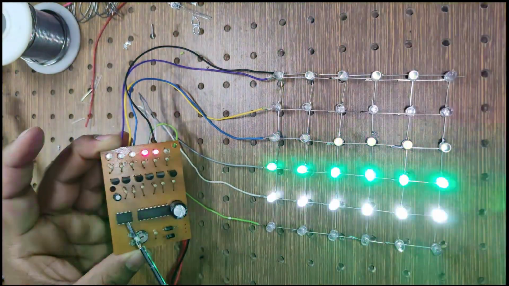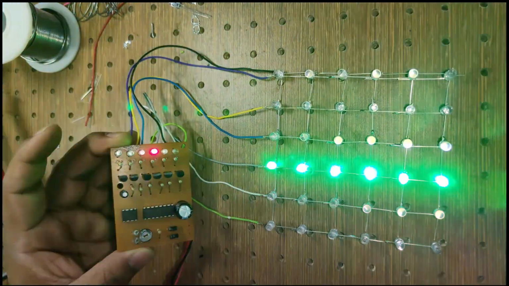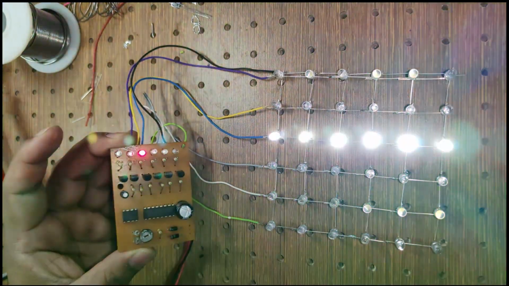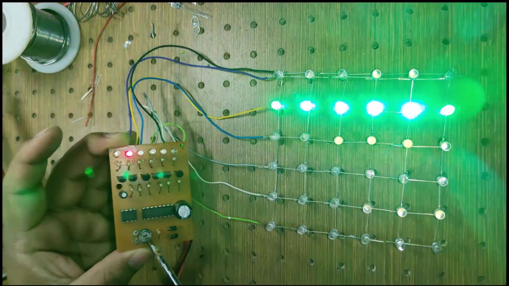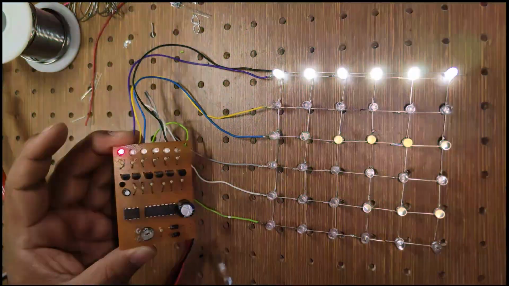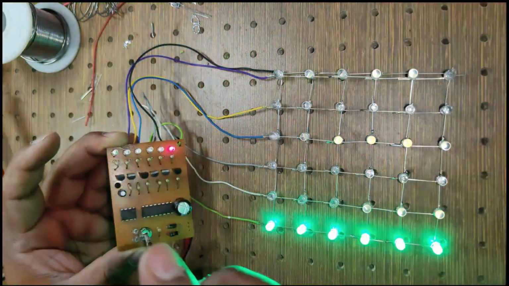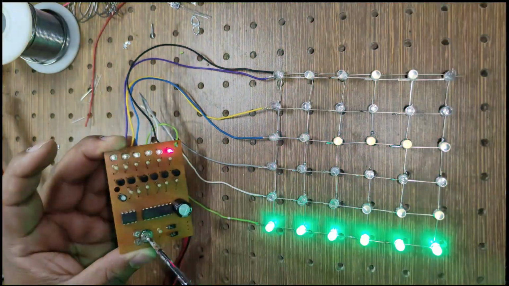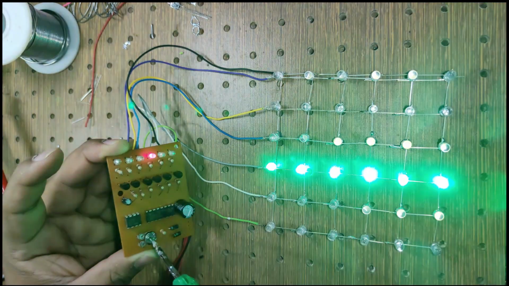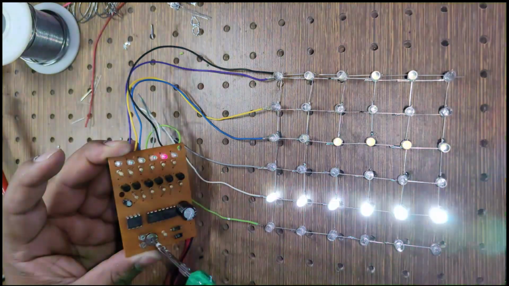We know that the IC 555 here is working as an astable multivibrator, and as we are increasing and decreasing the resistance R1 over here, it changes the output frequency of the 555, and depending upon that frequency, the speed of the LED chaser is changing. This is the minimum speed. Slowly if I increase, you can see how the speed of the chaser is increasing.